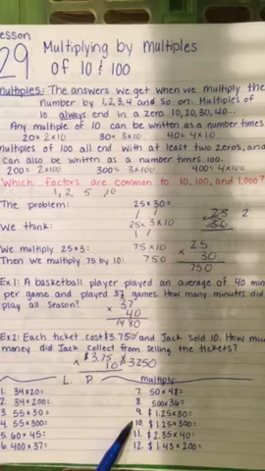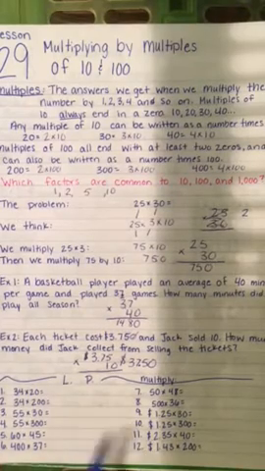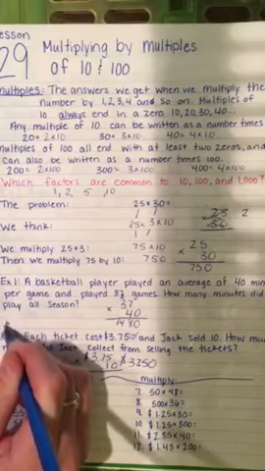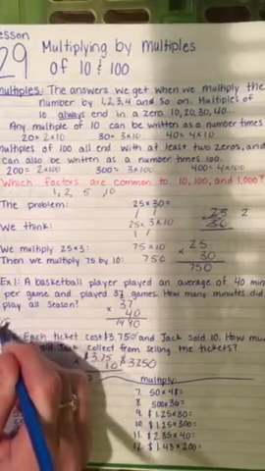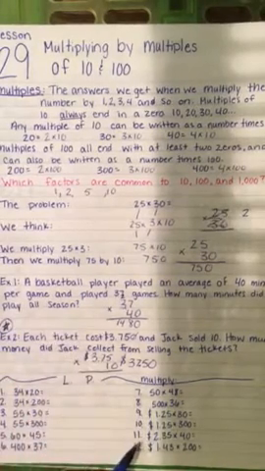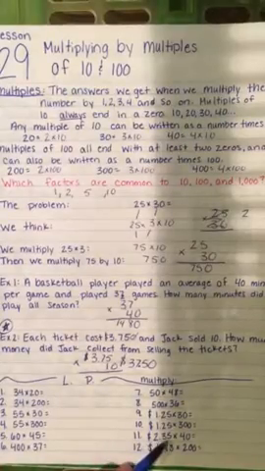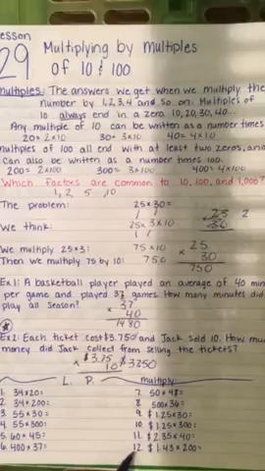Number 10, $1.25 times 300. At this time, please make a star above example 2. Just write a star right above example 2 and circle it. Number 11 is $2.35 times 40. And number 12 is $1.43 times 200.